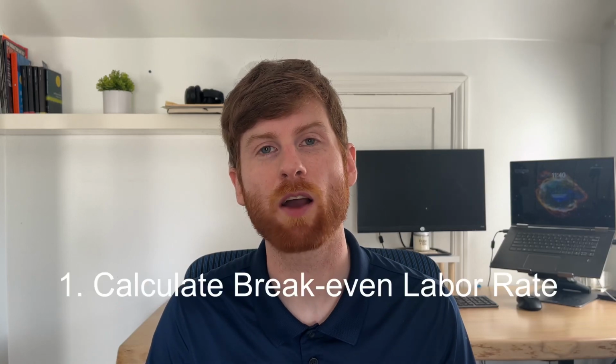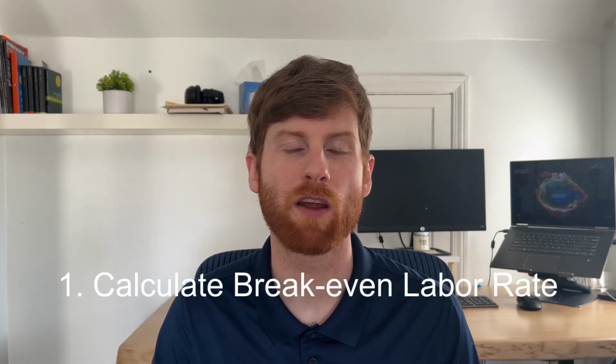All right, so let's get into these steps. Step number one is to calculate your break-even labor rate. Now, your break-even labor rate is the minimum amount you can charge in order to recover the money that you spend in order to provide this service. Once you calculate this number, we'll then add a profit margin to it based on how much you want to profit on each job. All right, let's head over to the iPad and we'll do these calculations.